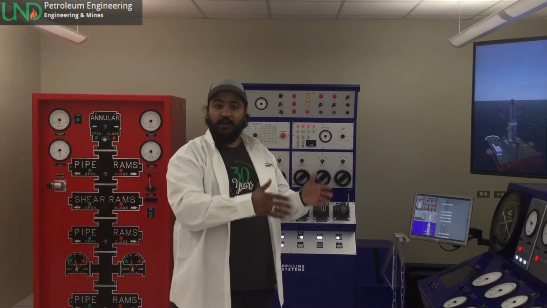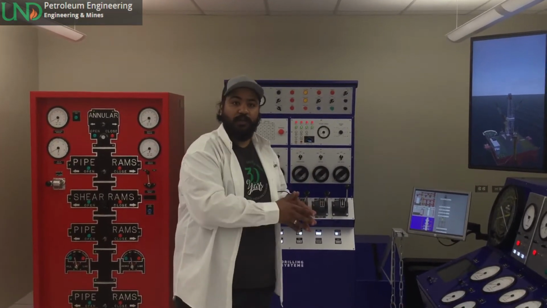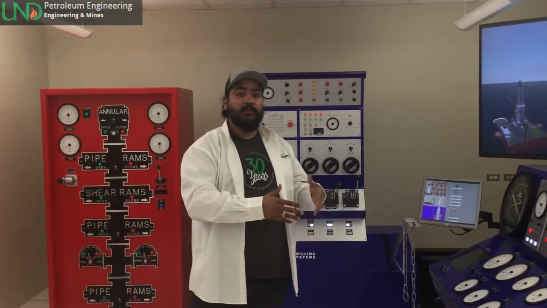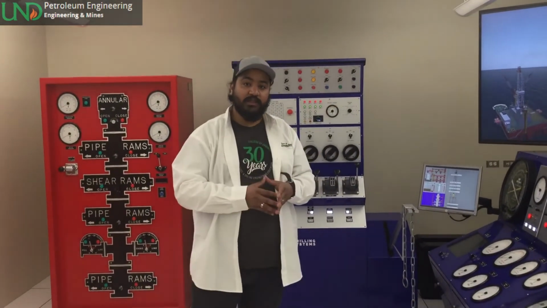Students are allowed to make mistakes in the lab. However, engineers don't have the right to make mistakes in the field, because a mistake during drilling can cost lives. And this is the purpose of this lab, to do experiments in the right way and teach students how to do it in an appropriate way. And in case they face a drilling problem, they know and get familiar with how to solve this issue.